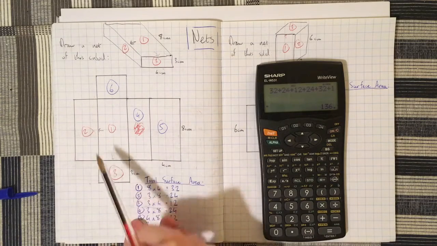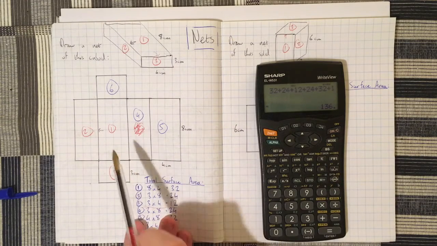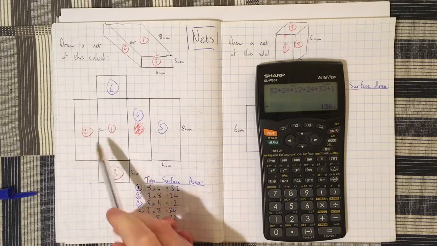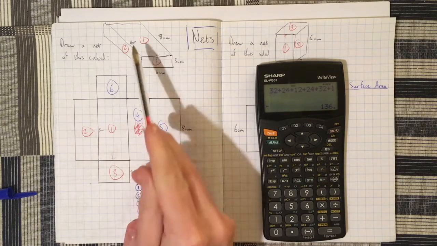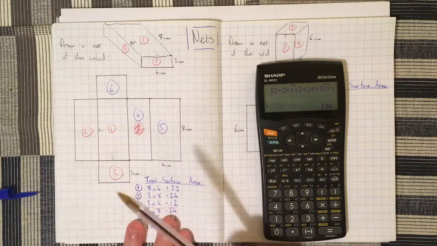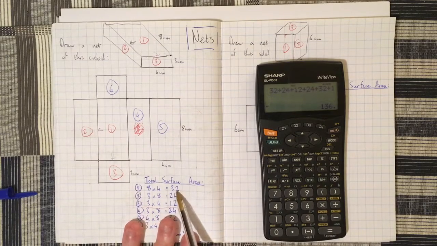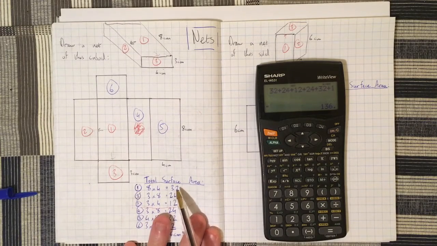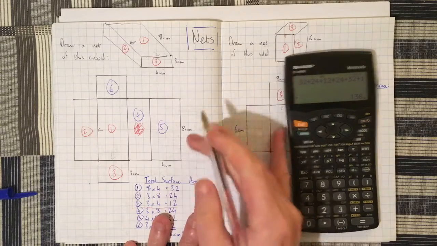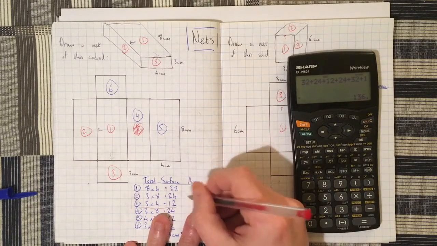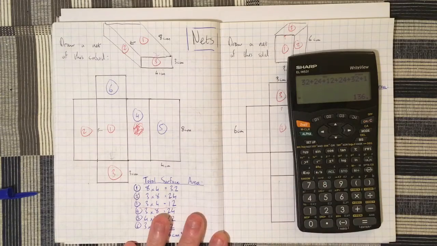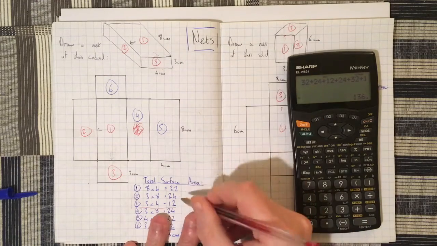Once you've done 1, 2, and 3, and you've got these answers here, the sides in these things occur in pairs. Like the side opposite 1 has to be the exact same size as 1, so the area of it is going to be the same. So if it's 32, the other one is going to be 32 as well. So you can just add on another 32, or else multiply it by 2 because there are 2 identical ones that size.